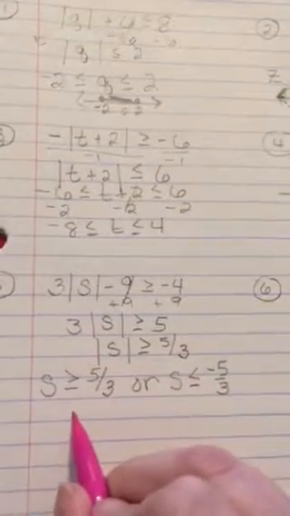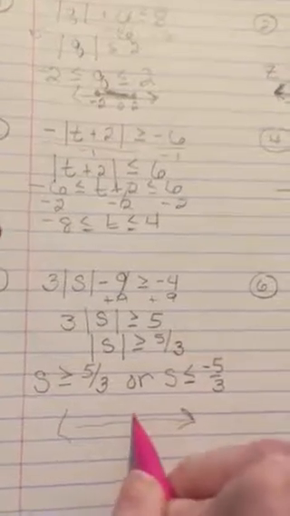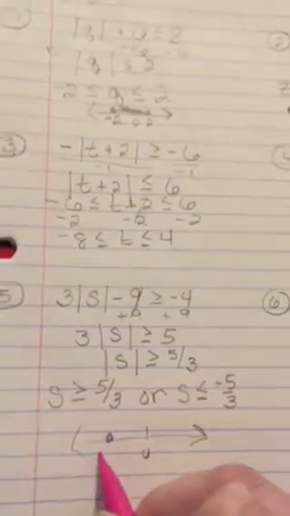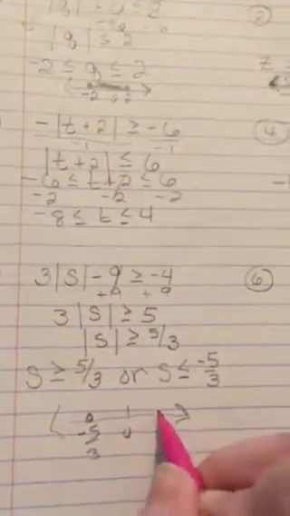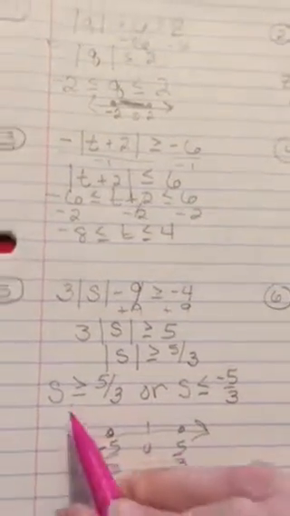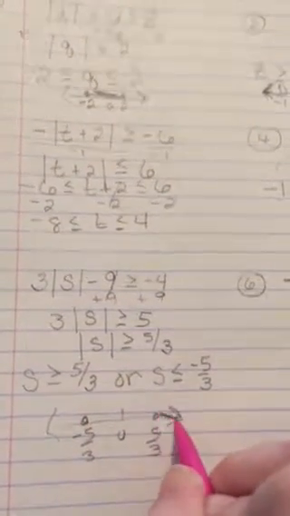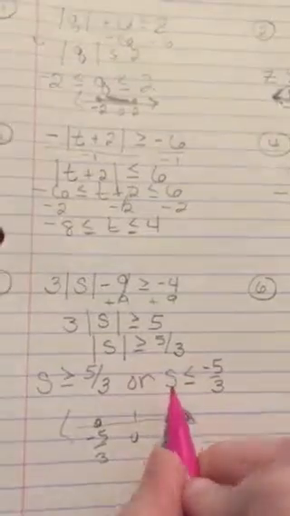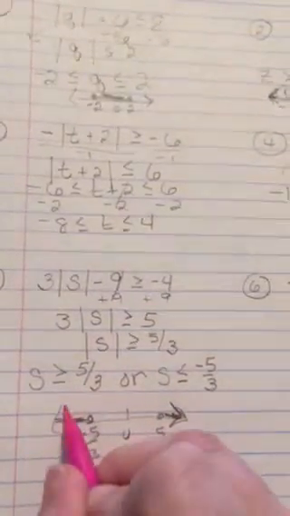And this is the one that would shade, and I'll do this, but I'm going to be a little sloppy about it. Would shade on the ends of the graph. So S greater than or equal to 5/3 would be this way. S less than or equal to -5/3 would be this way.